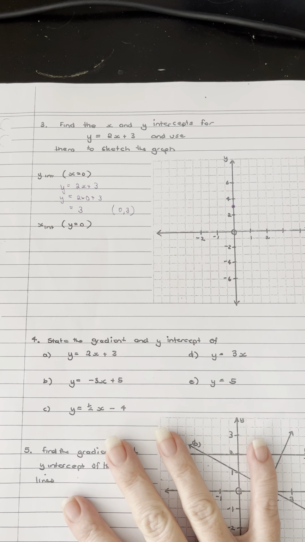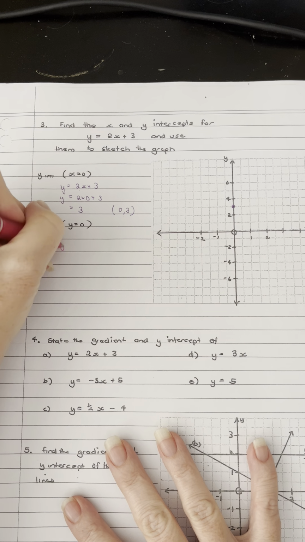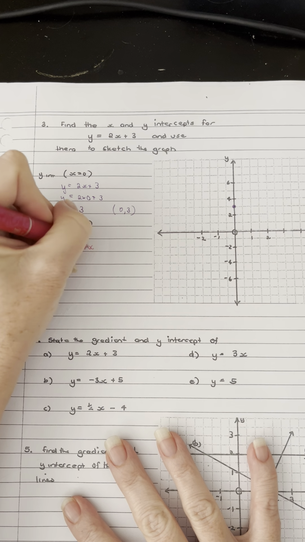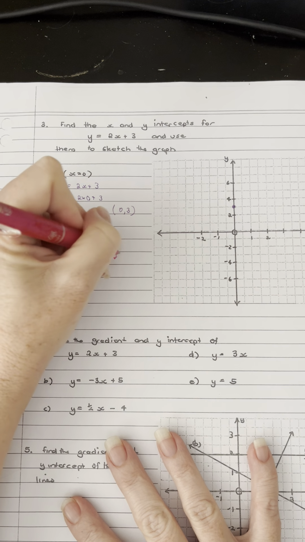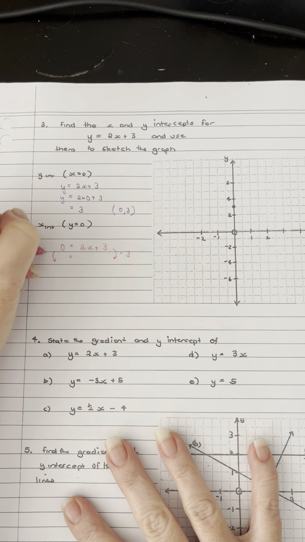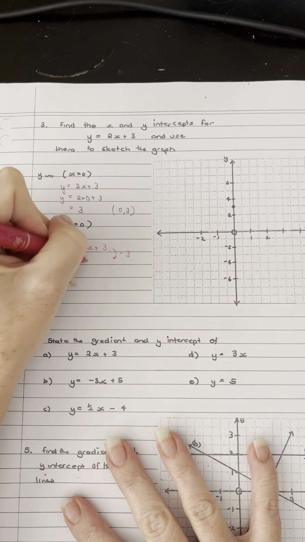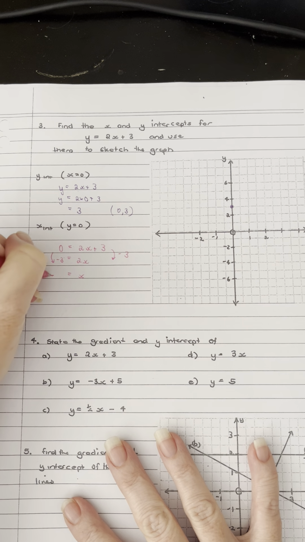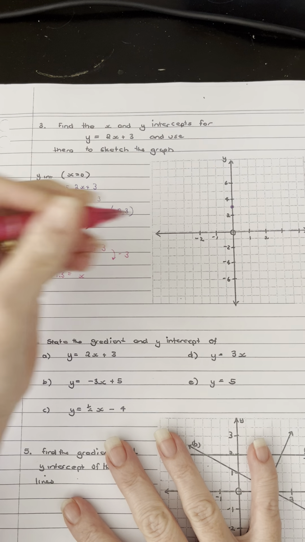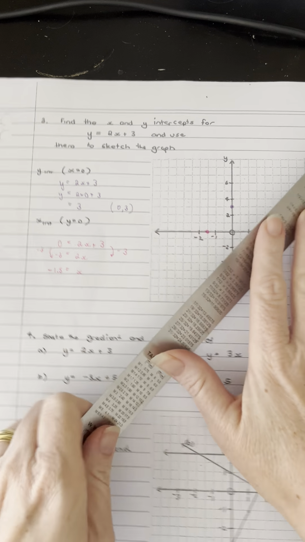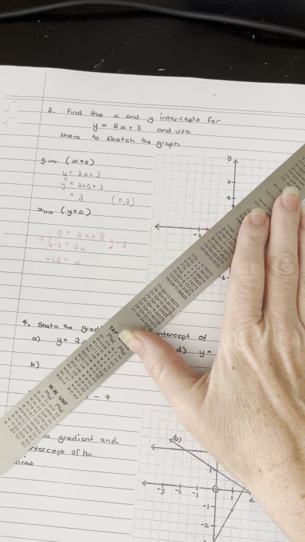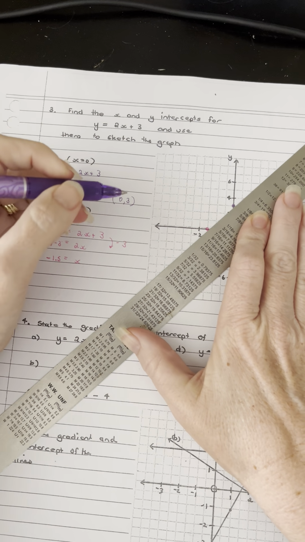And then our x-intercept is when y equals 0. So we get 0 is equal to 2x plus 3. And this is just like that equation we had on the front. So we're taking away 3. And x is equal to negative 1.5. So we can pop that over here, negative 1.5. And then we can join that line together, and join those two coordinates.